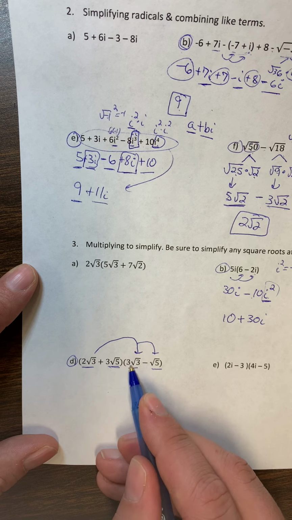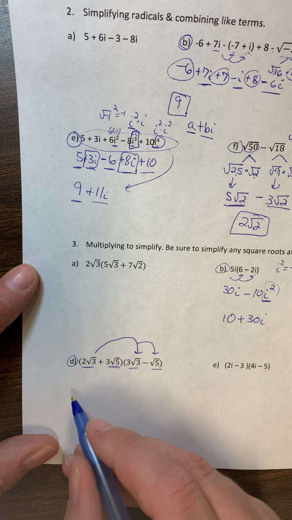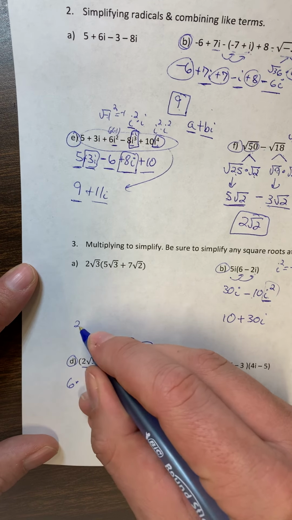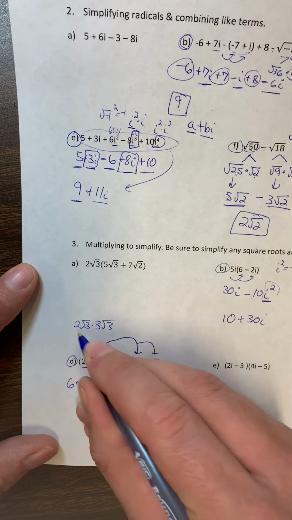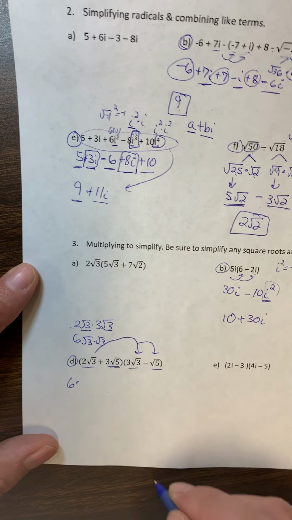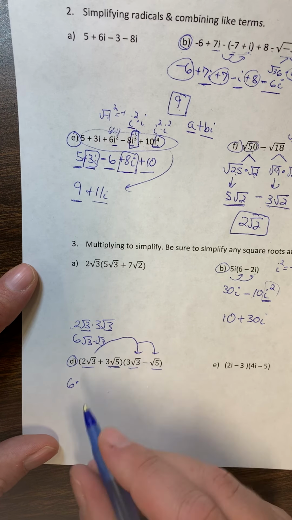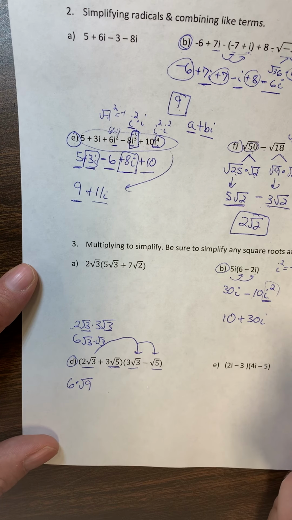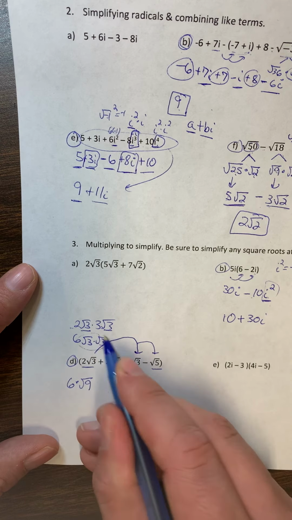So 2 square root of 3 times 3 square root of 3 is 6 times... all right, 2 square root of 3 times 3 square root of 3. 2 times 3 is 6. And square root of 3 times square root of 3, there's 2 ways to think about it. One way is that it's the square root of 9. Square root of 3 times square root of 3 is square root of 9. That's a property of square roots.